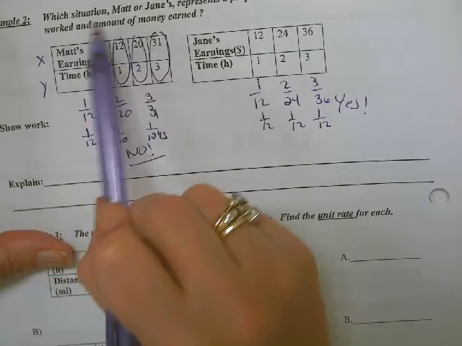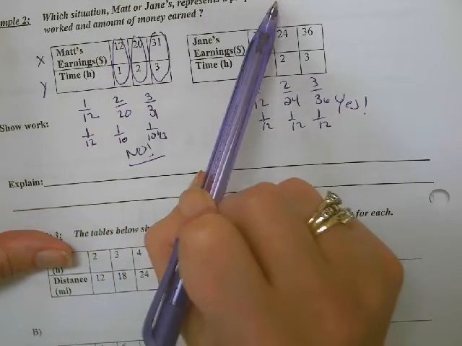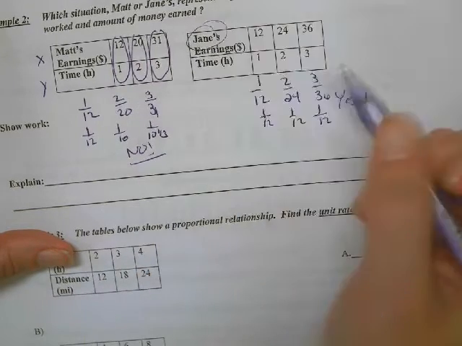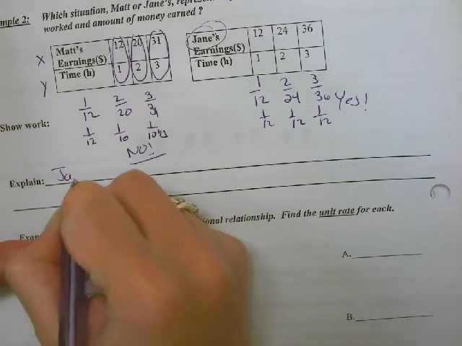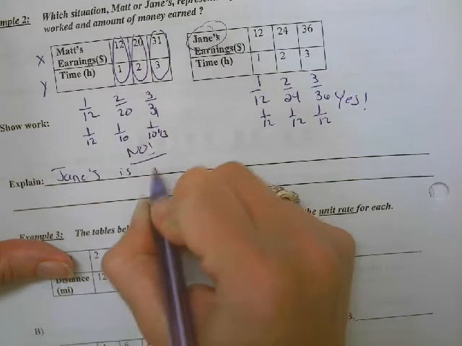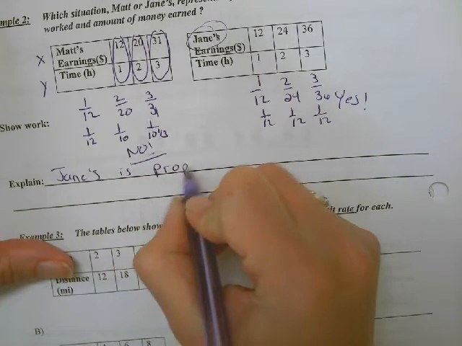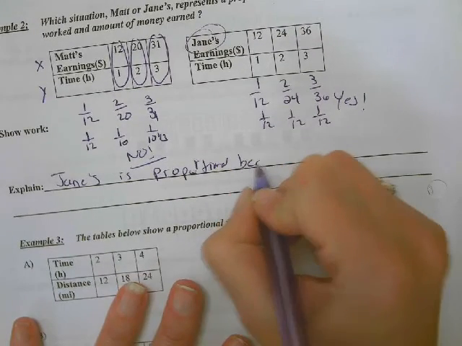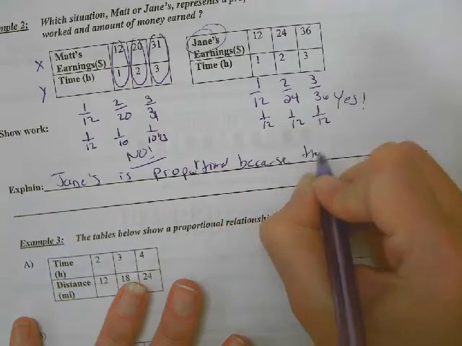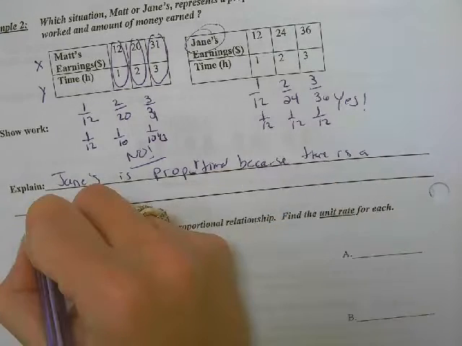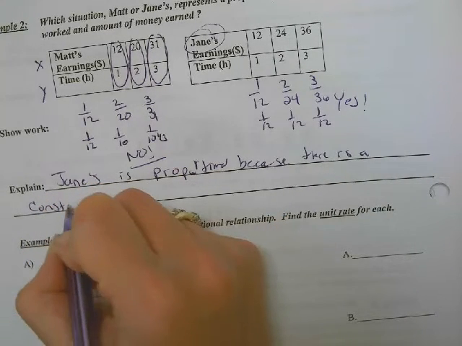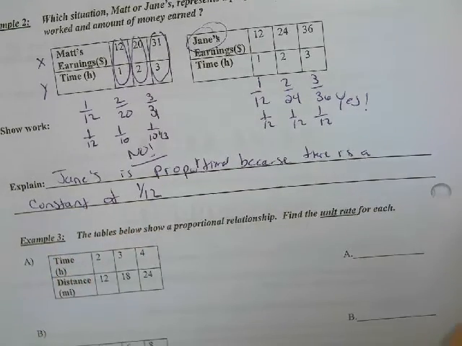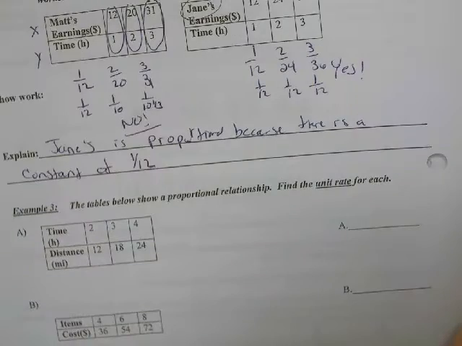So it says, which situation, Matt or Jane's, represents a proportional relationship between the hours worked and the amount of money? So Jane's, okay, so Jane's is proportional because there is a constant of 1/12. Or you could call it a constant of proportionality of 1/12.